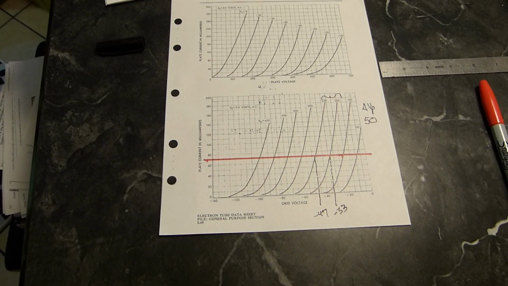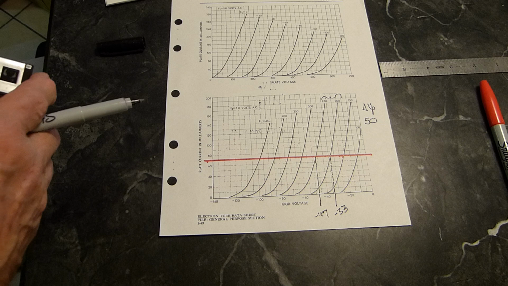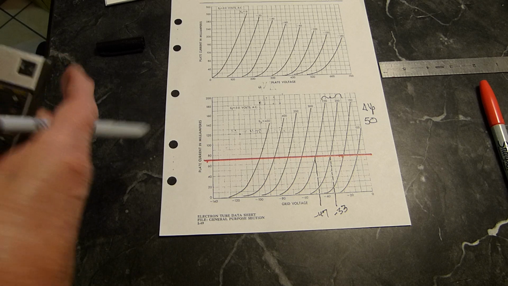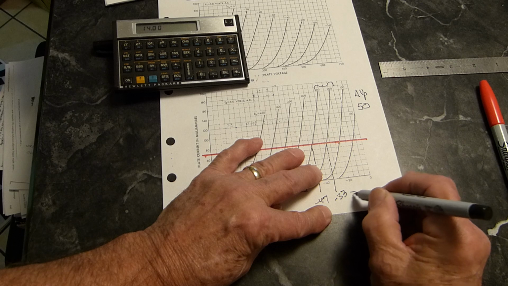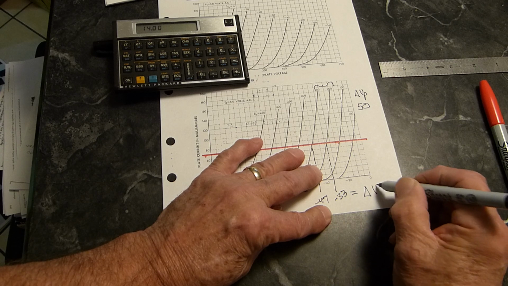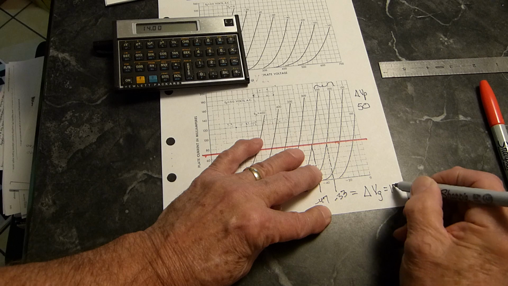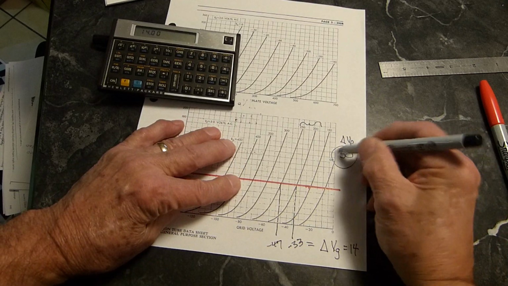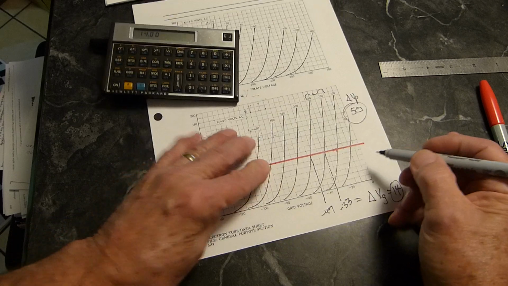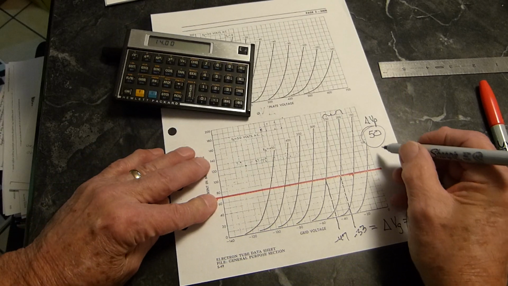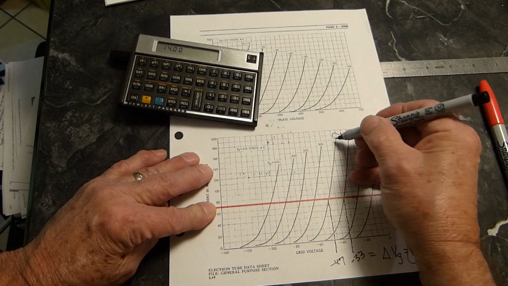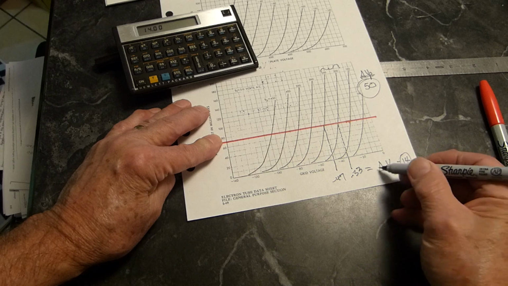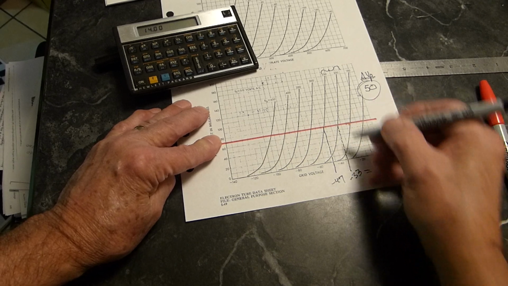So we subtract 33 from 47. 47, enter, 33 minus, and we get 14. So this equals delta voltage grid, which equals 14. So we've got our two numbers here, 50 and 14. And the gain is just simply this number, the change in plate voltage that we selected over the change in grid voltage, which we determined by our straight lines.